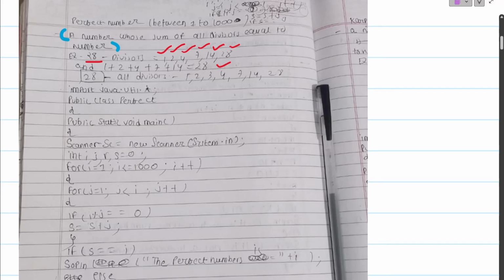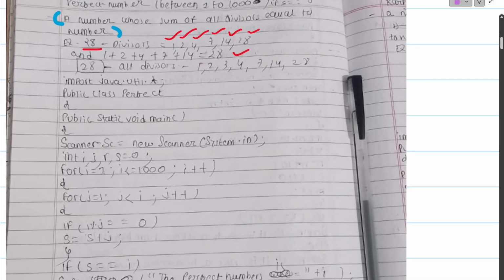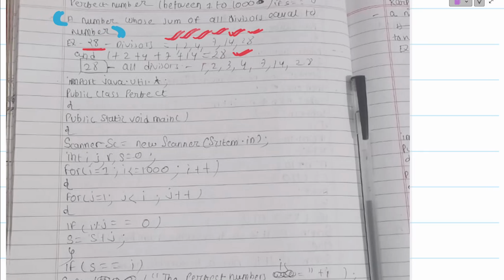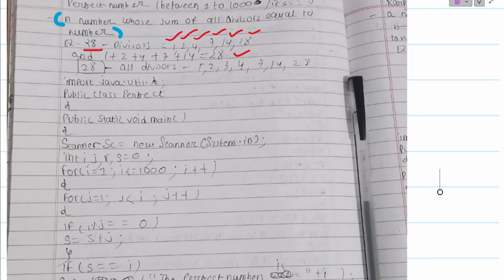See, here he has imported the java.util package, which I don't think was necessary here, because we are not accepting any number. So this was an unnecessary part of this program.